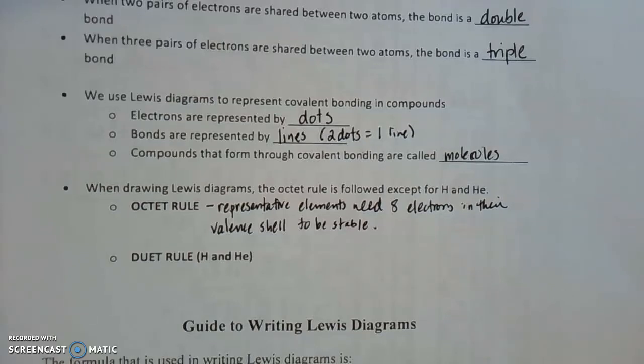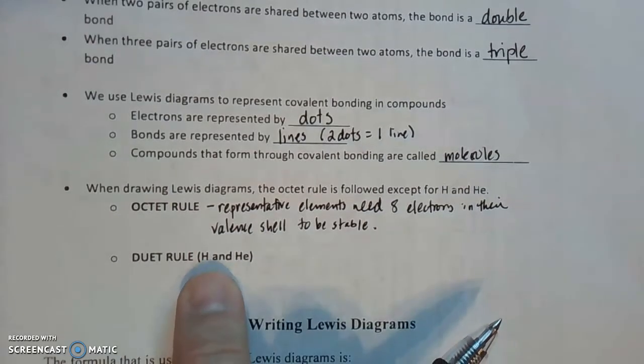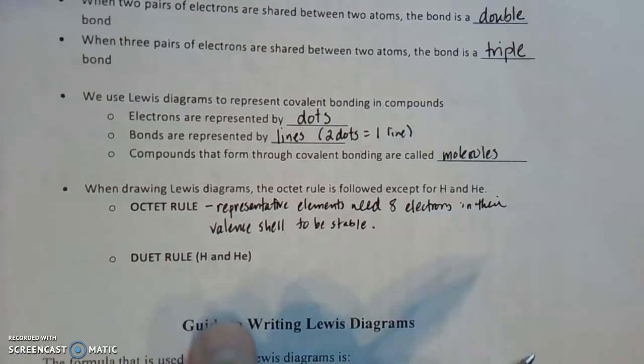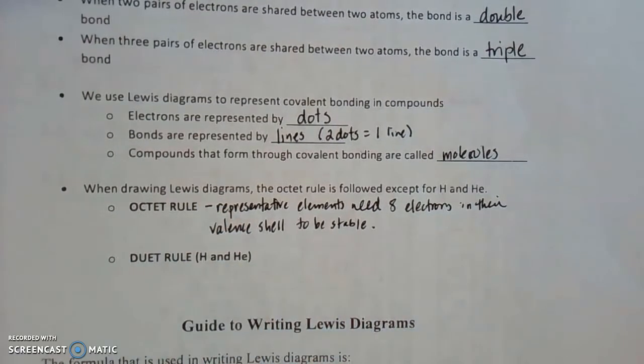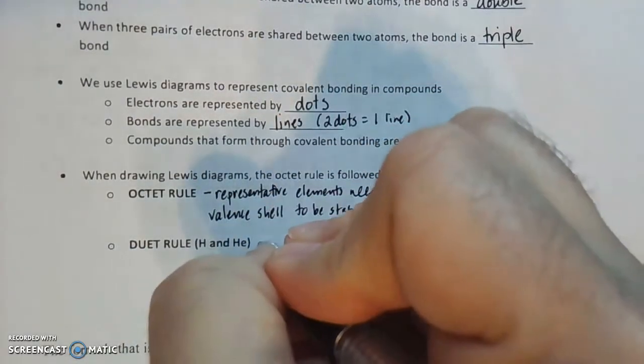Octet means 8. The duet rule, if you remember what a duet is in music, it's two people singing together. Well, we've always said that hydrogen and helium don't follow the rules of almost everything else. They only need 2 electrons to be stable.